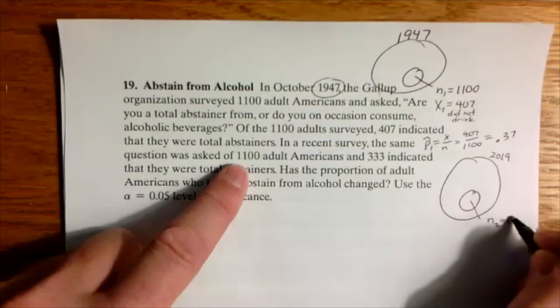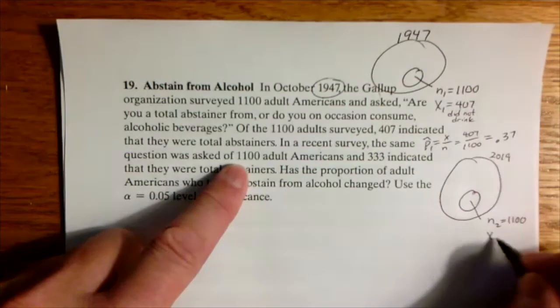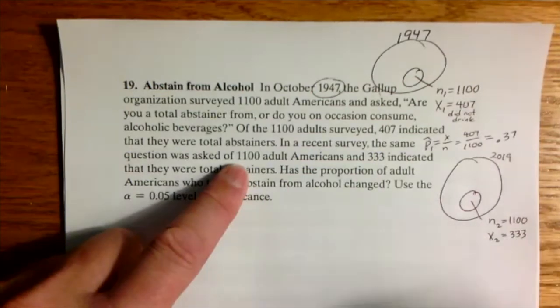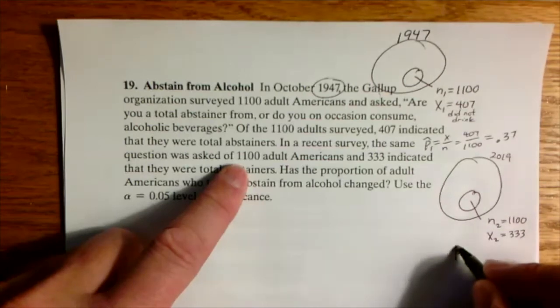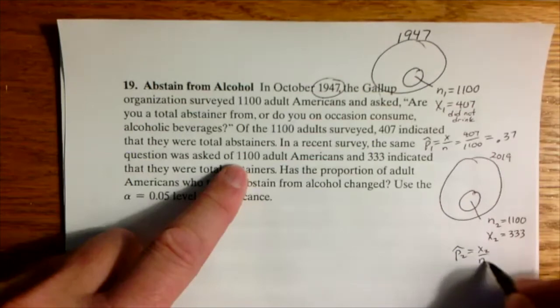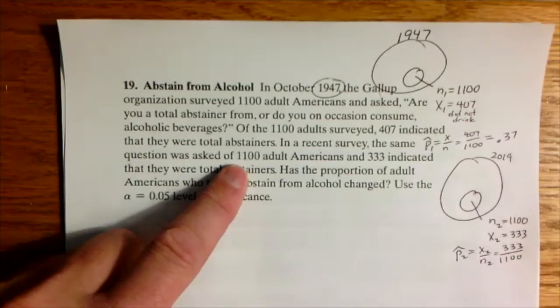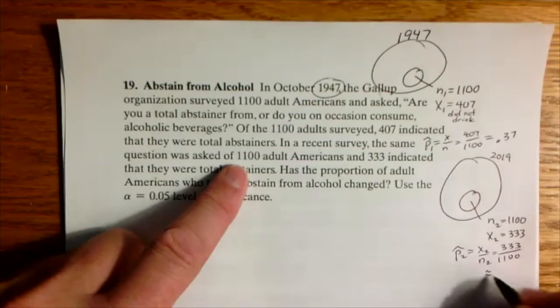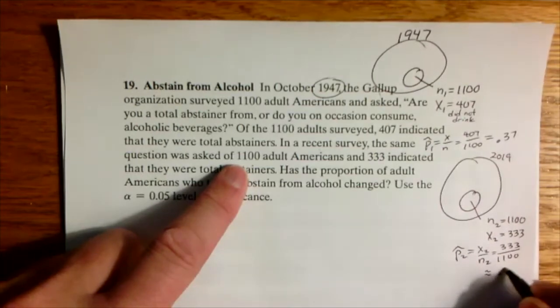They also asked 1,100 Americans, and they found that 333 said, nope, never drink alcohol. So in the more recent study, the sample proportion would be 333 over 1,100, and this works out to be 0.303.